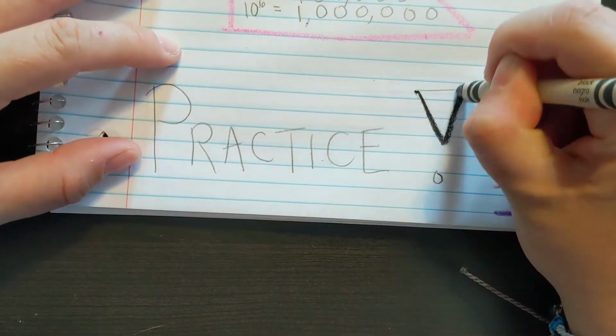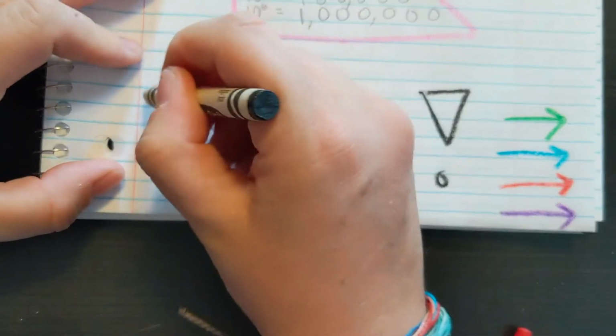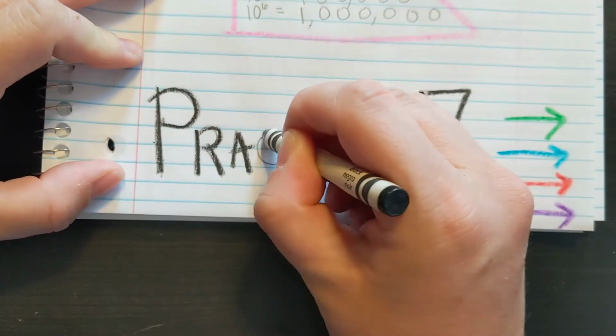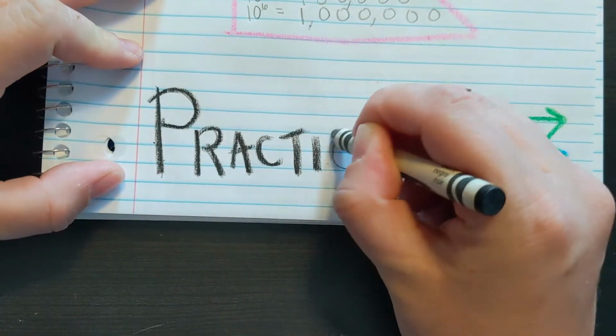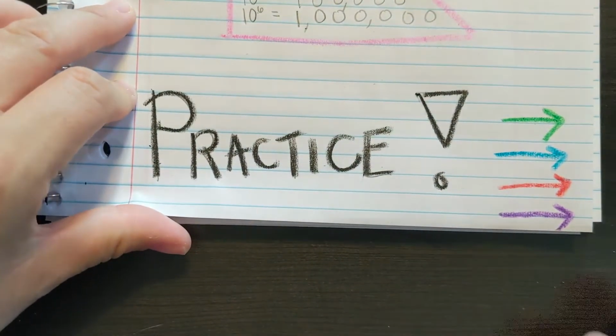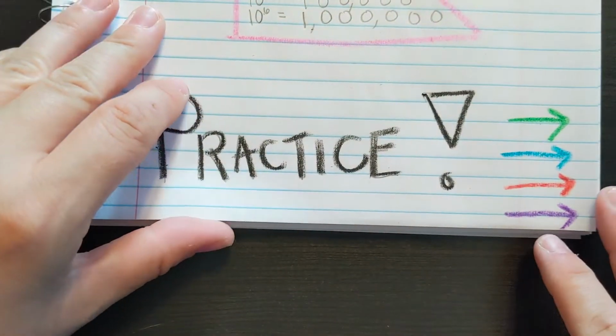We are going to be practicing on the back page. So go ahead and spend some time or pause the video and write this all out. But we're going to take one number and we're going to do all 4 methods on the back page. And then we'll take a look at the practice page and your assignment. So here we go.